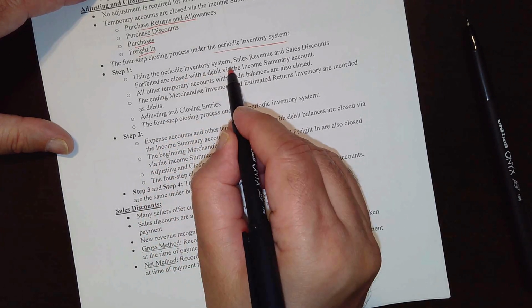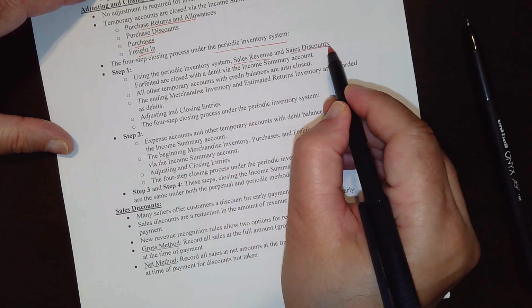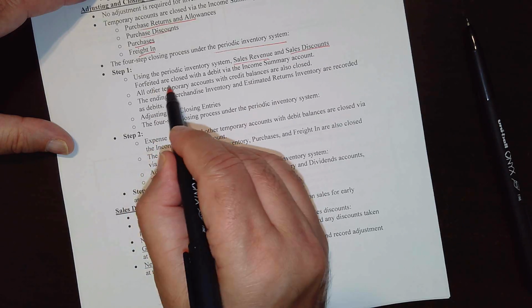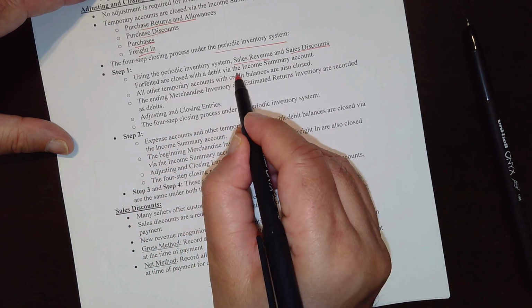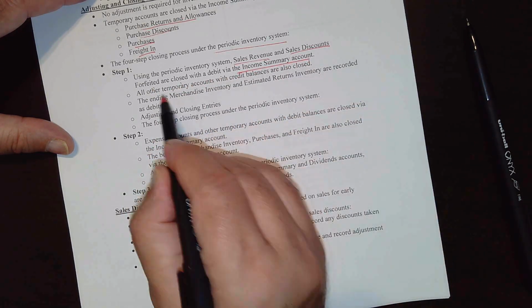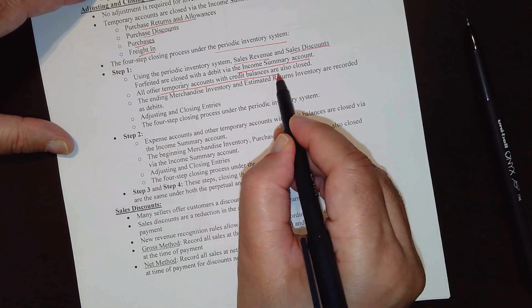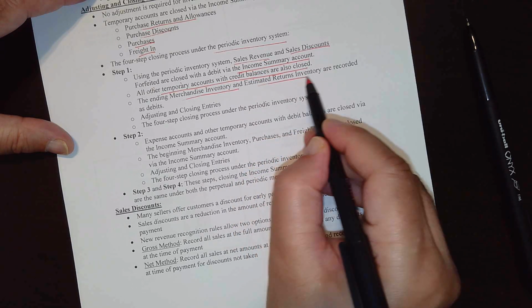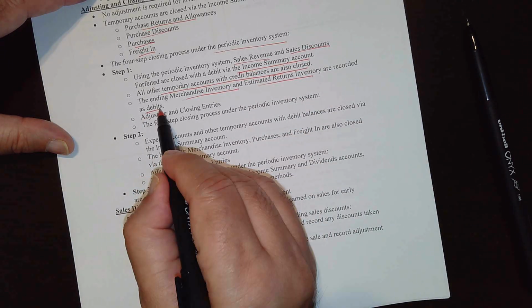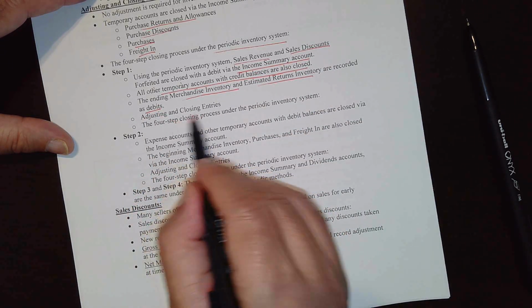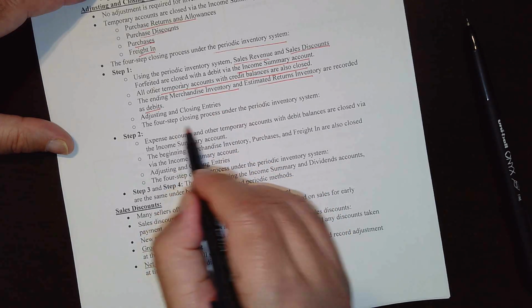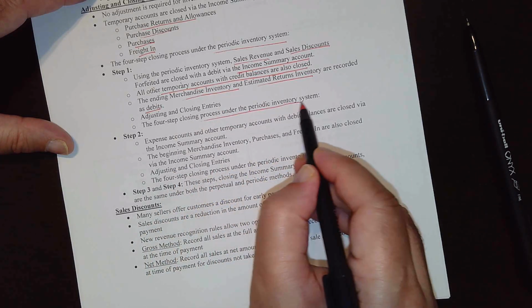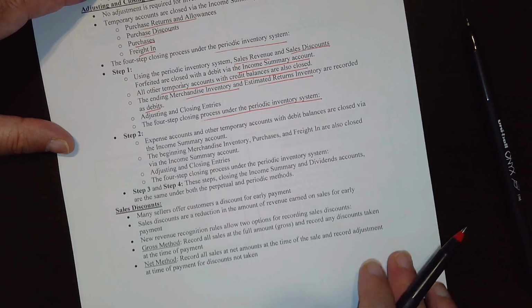Using the periodic inventory system, sales revenue and sales discounts forfeited are closed with a debit via the income summary account. All other temporary accounts with credit balances are also closed. The ending merchandise inventory and estimated return inventory are recorded as debits. Adjusting and closing entries and the four-step closing process under the periodic inventory system will be the same.